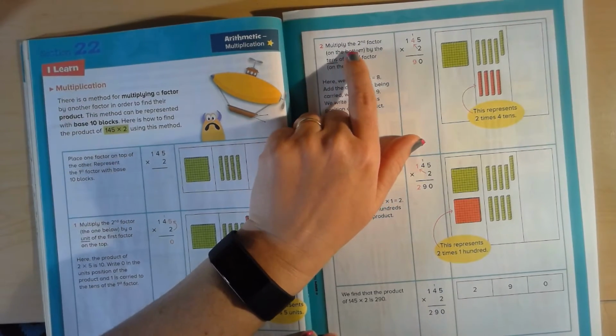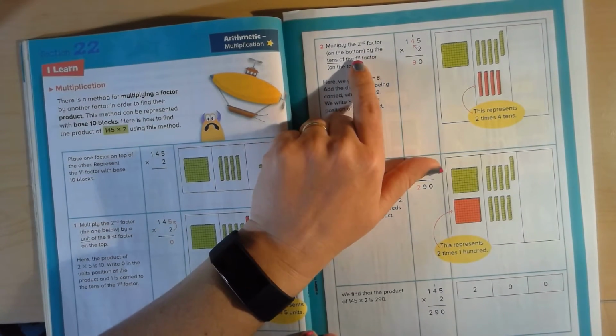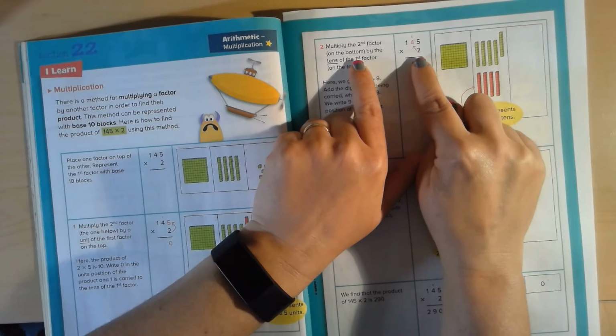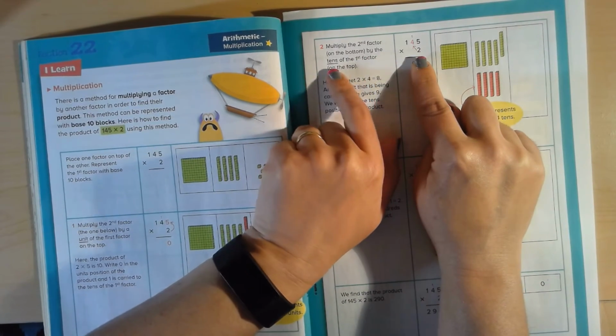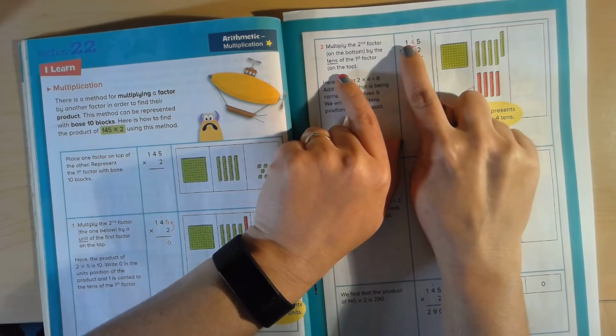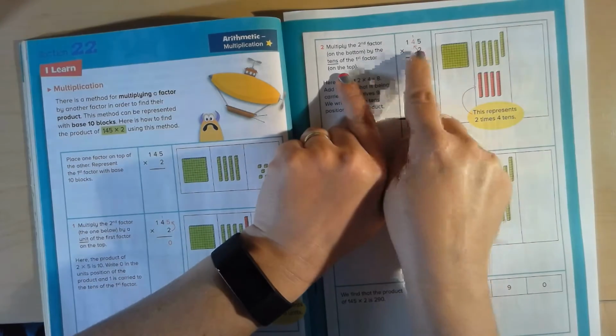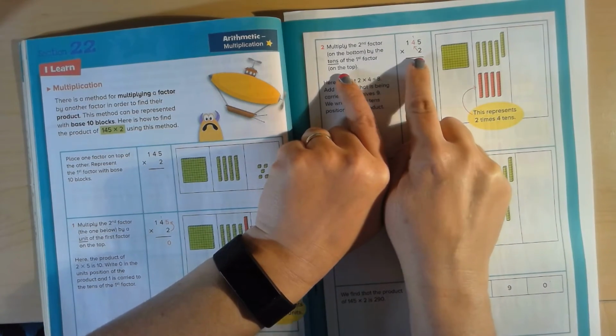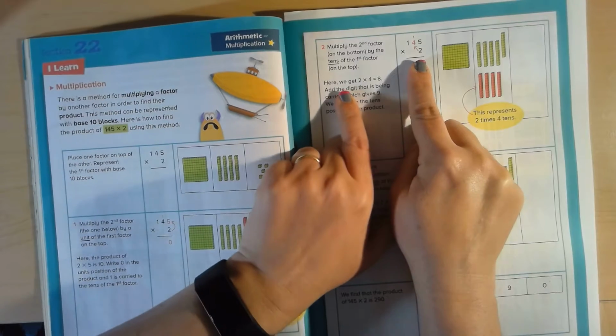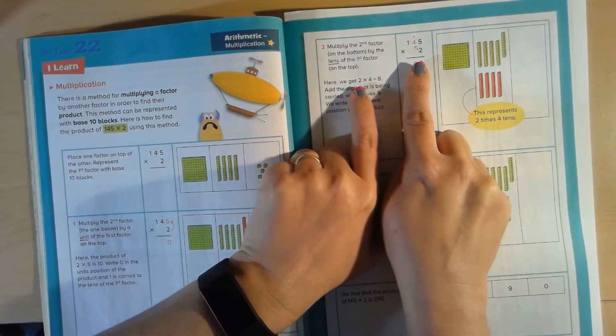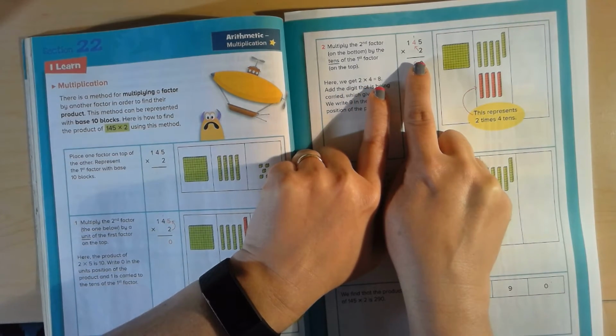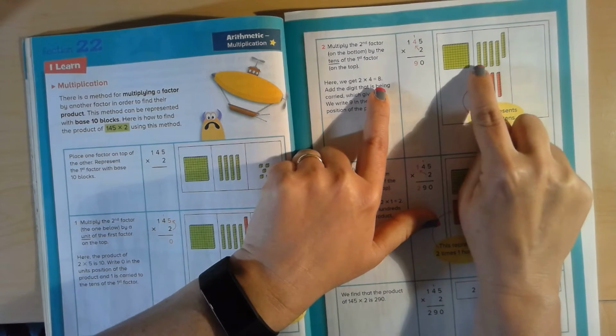They want you to multiply the second factor on the bottom, so our 2 again, by the tens of the first factor on top. So we've done our units, now we're moving on to our tens, still with the number 2. Here we get 2 times 4 equals 8.